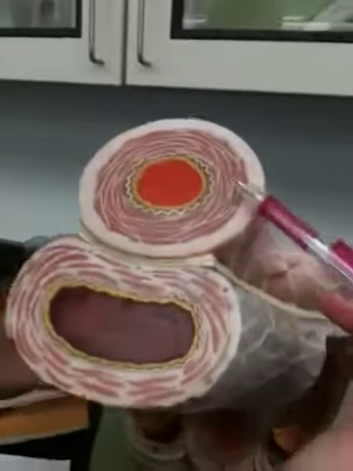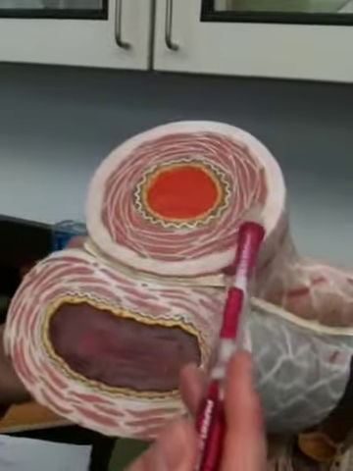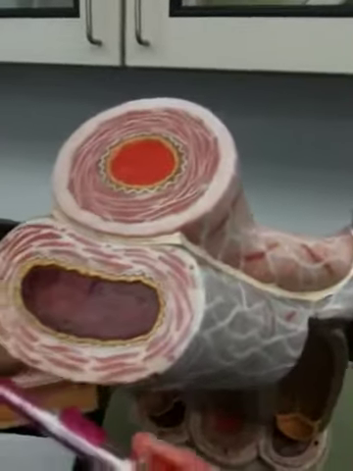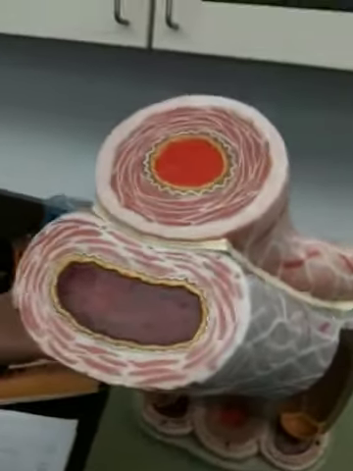Then this would be the artery, and this would be the vein. Yes, because the artery has a thicker muscle wall. And it's more round. It's rounder. And so there's the tunica externa, which is made out of a fibrous tissue.